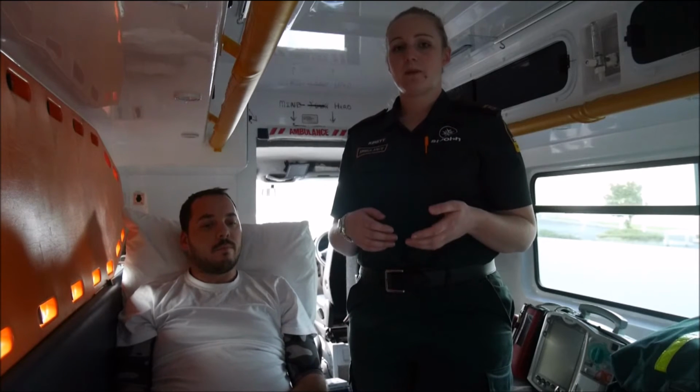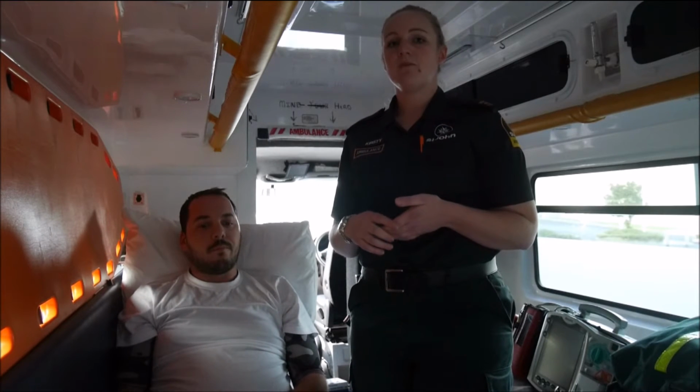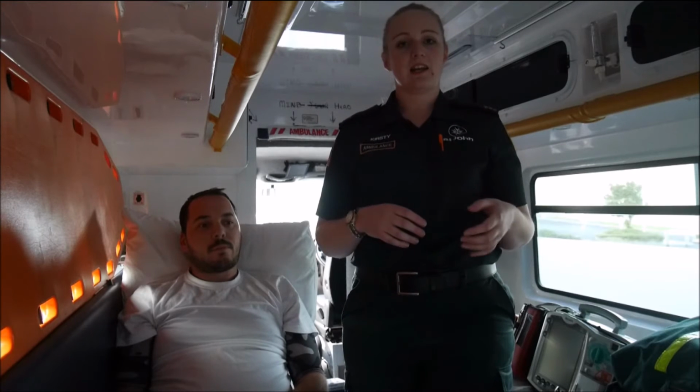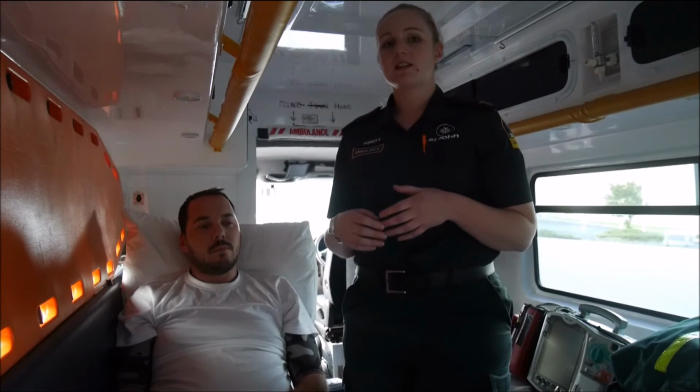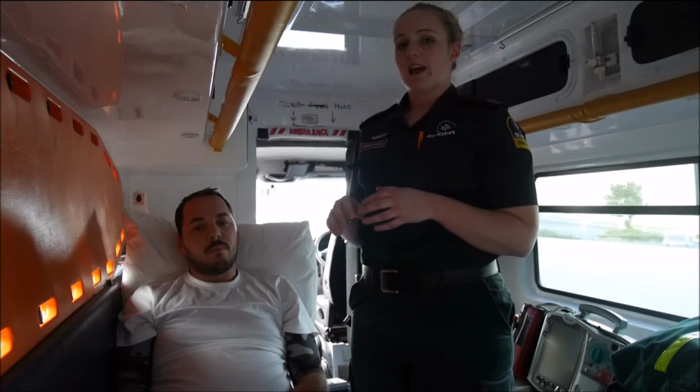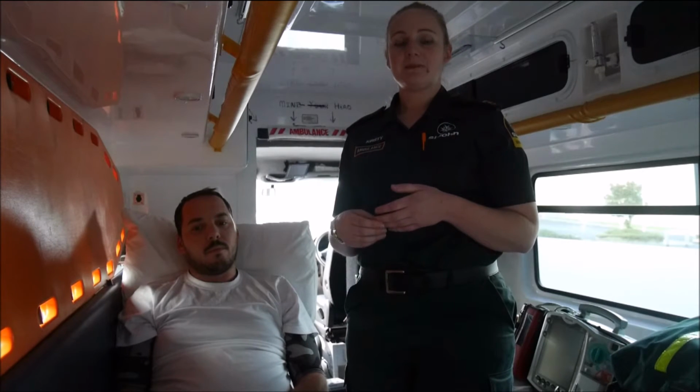We would get them to describe the pain. So if it was dull and heavy, we would consider this to be cardiac. If it was more sharp and localized, this would be considered non-cardiac, so muscular or a PE.